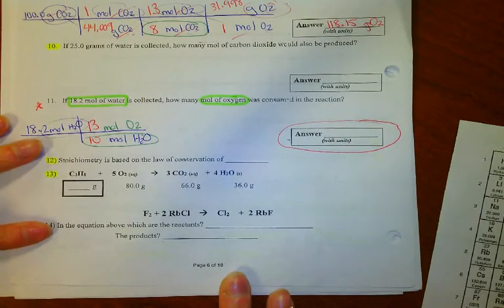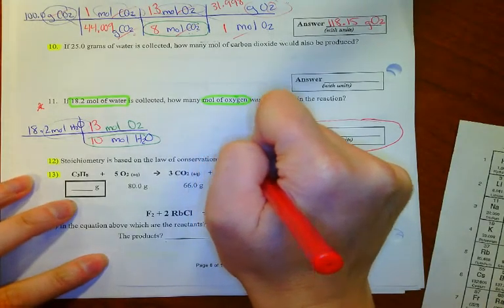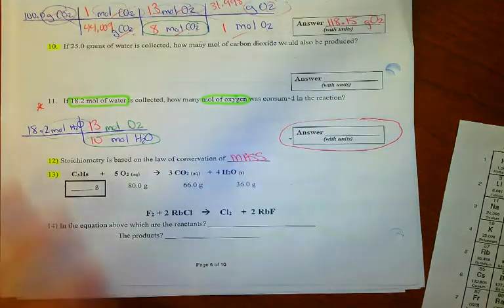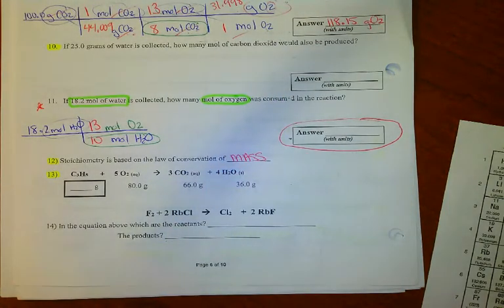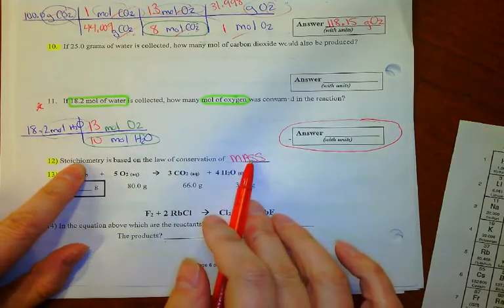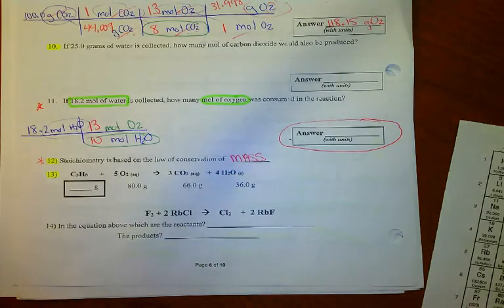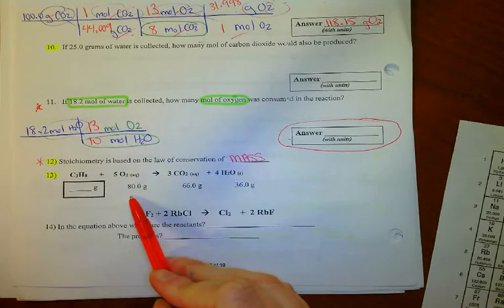All right. Number 12, 13, 14, these are example test questions. So we added it on to the assignment as review. Stoichiometry is based on the law of conservation of mass, just like balanced equations are. Okay? So a balanced equation says I'm not creating or destroying anything. Stoichiometry works because we have a balanced equation. If that's rusty, maybe make a flashcard, memorize that. Number 13 is using the law of conservation of mass.